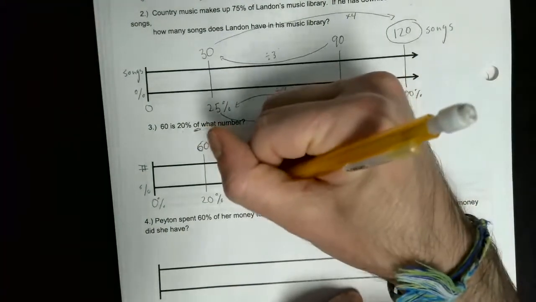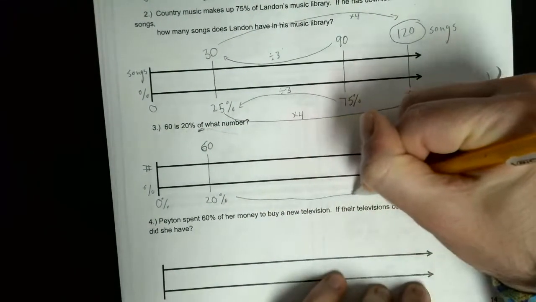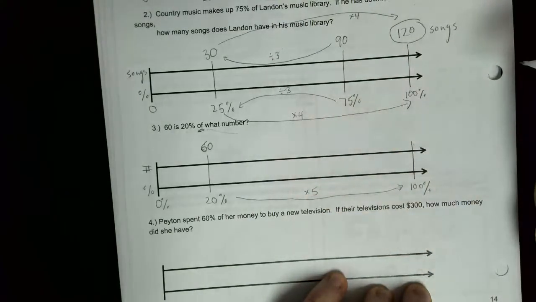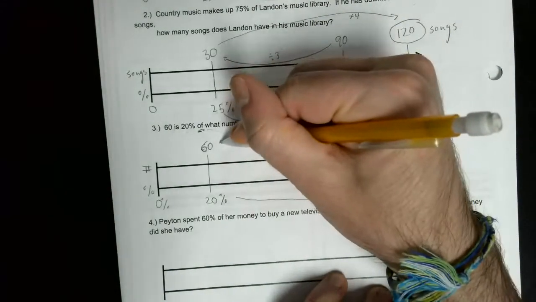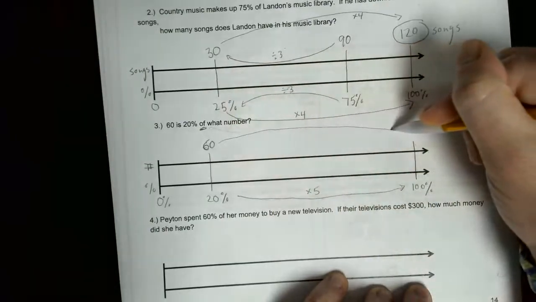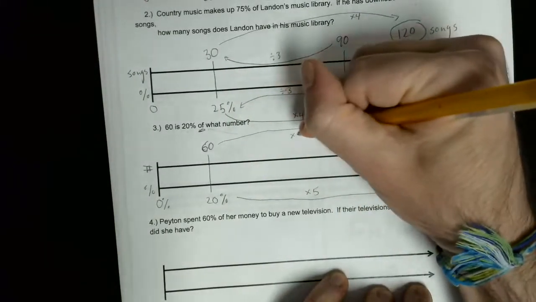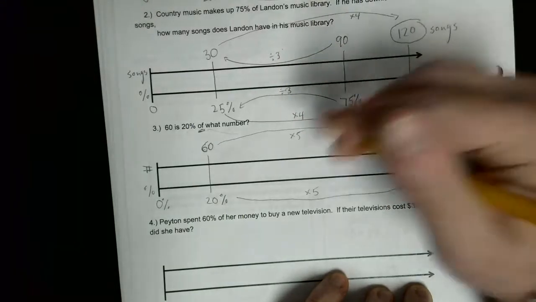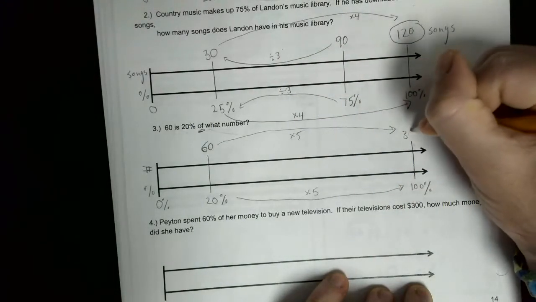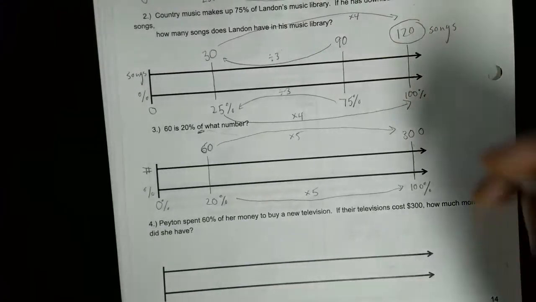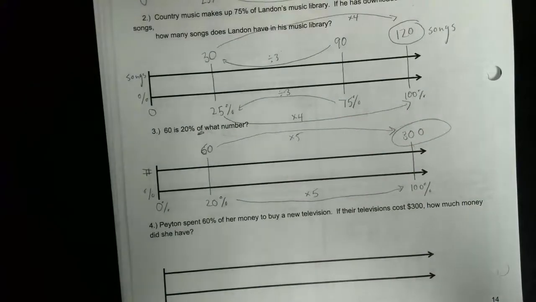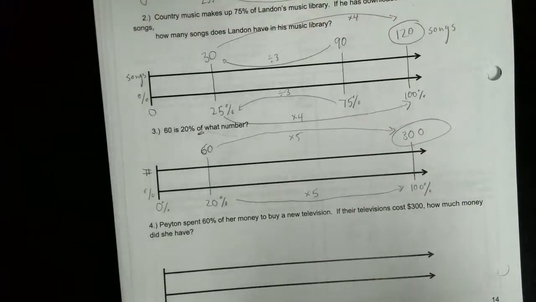We can do that in one step. So we're just going to multiply here by 5. And then 60, we're going to multiply by 5 as well. 6 times 5 is 30. 60 times 5 is 300. So it'd be 300. Again, there's no label for that, but that's what it would be.